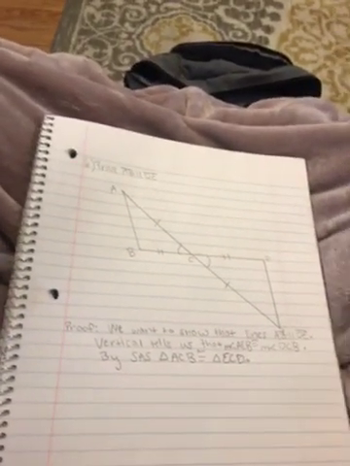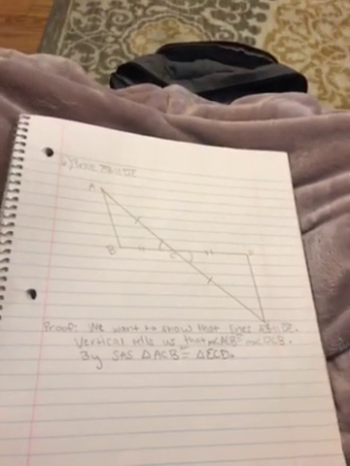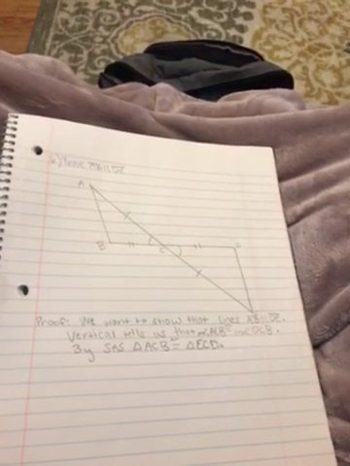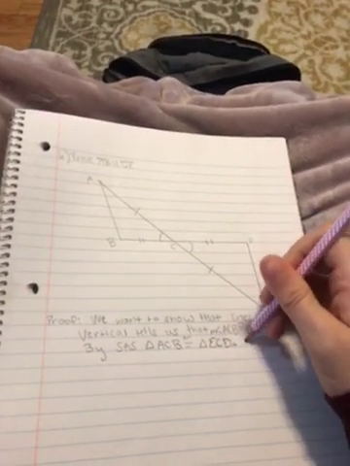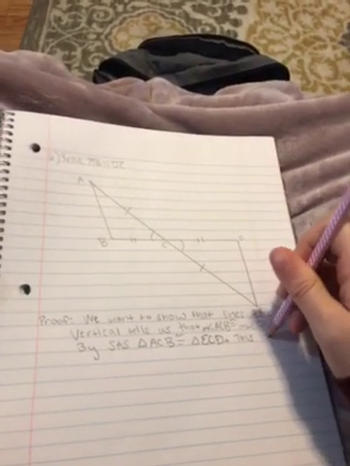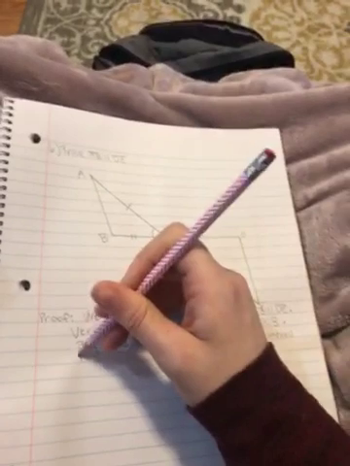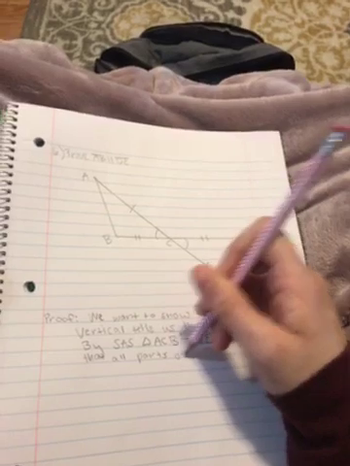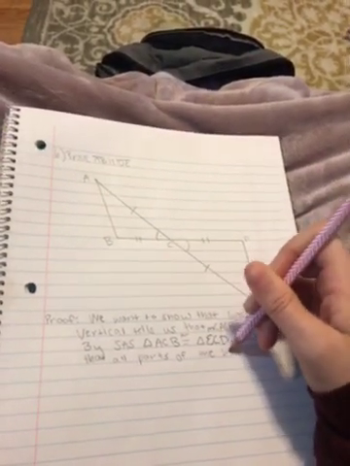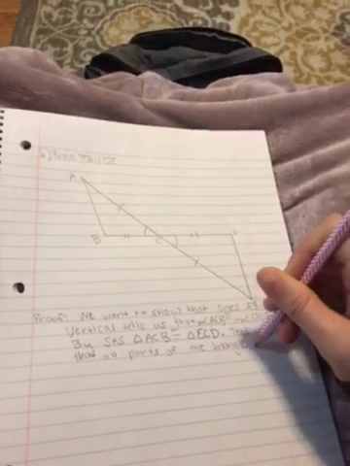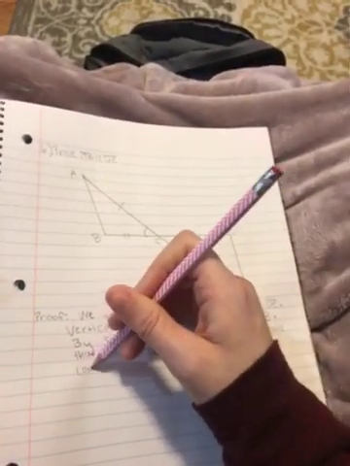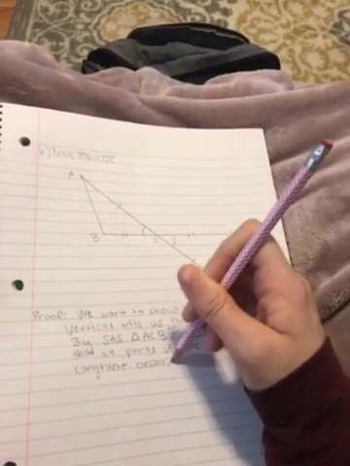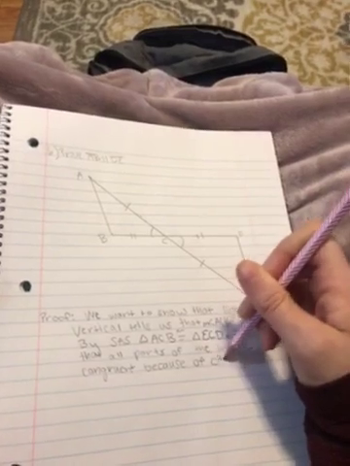After we know the triangles are congruent, we then know that all the angles inside the triangle are congruent because of congruent parts of congruent triangles. This means that all parts of the triangle are congruent because of CPCTC.